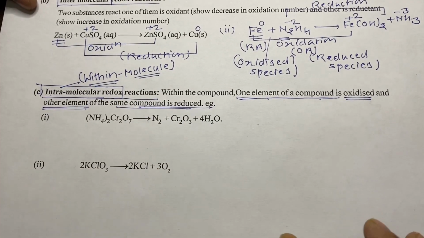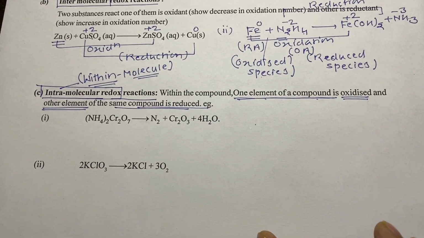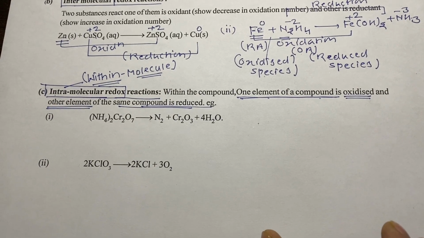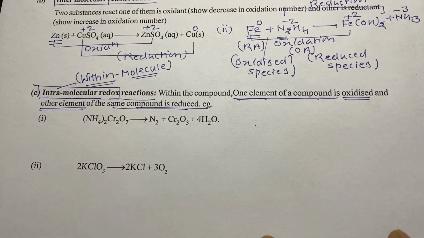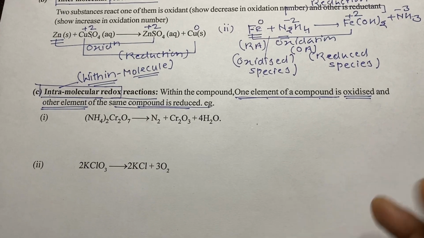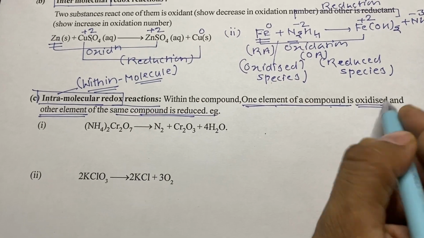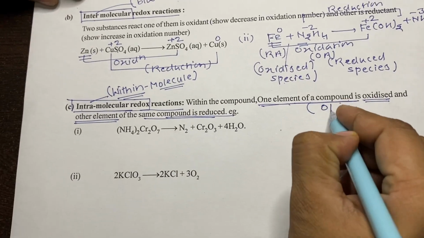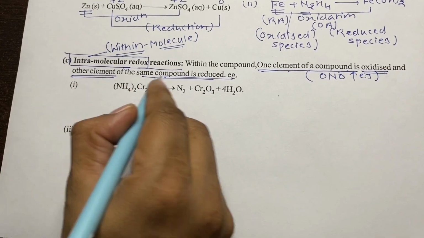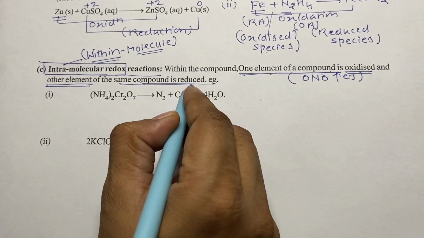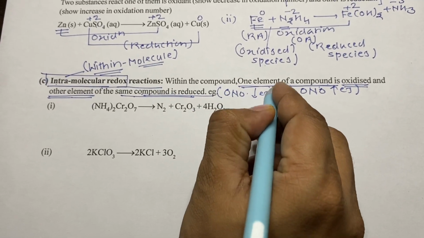To be noted that in the intramolecular redox reaction, we are observing two different elements in a single compound. One is oxidized, which means it is increasing its oxidation number, and another is reduced, showing a decrease in oxidation number.